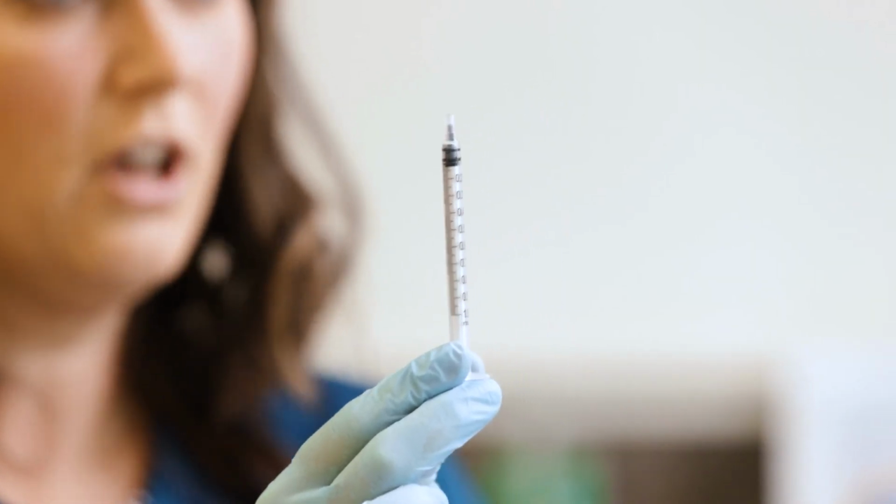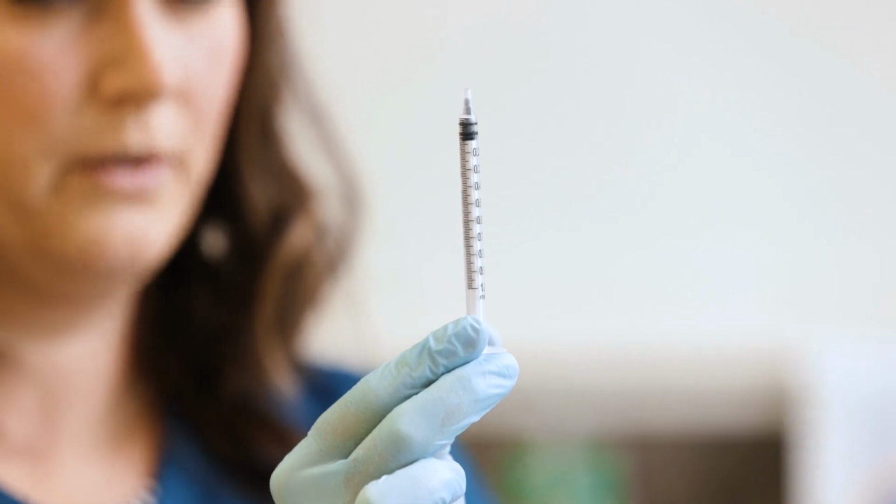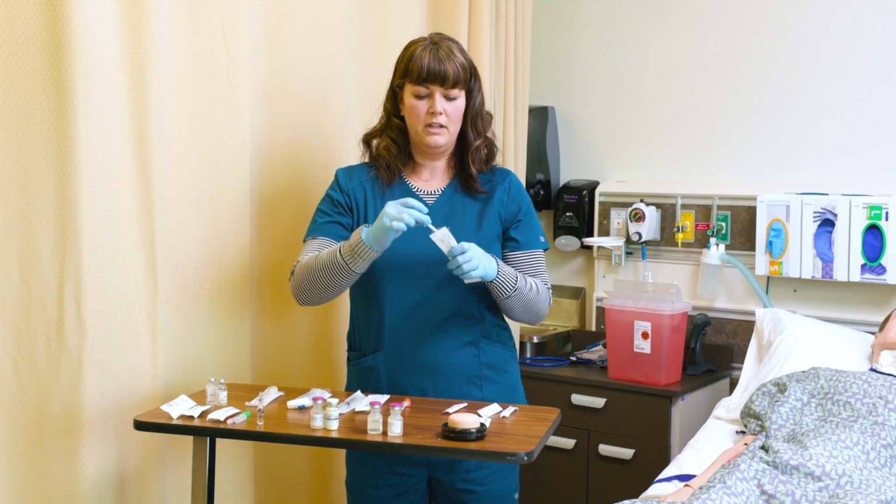Also pay attention to the type of tip that's on your syringe. Syringes will include different types of tips. This is just a regular tip, as opposed to a Luer Lock, and I will show you that on another type of syringe. So that's a 1 milliliter.